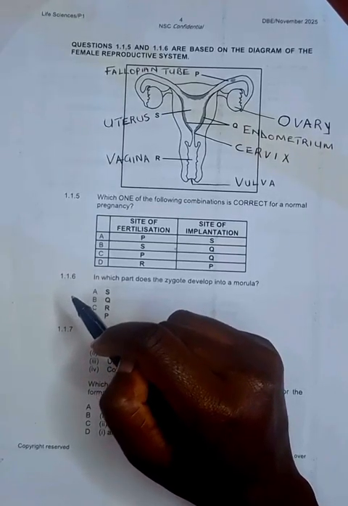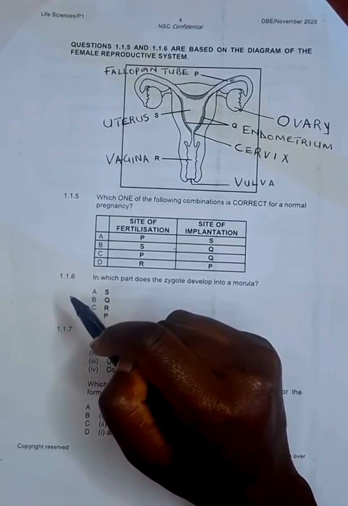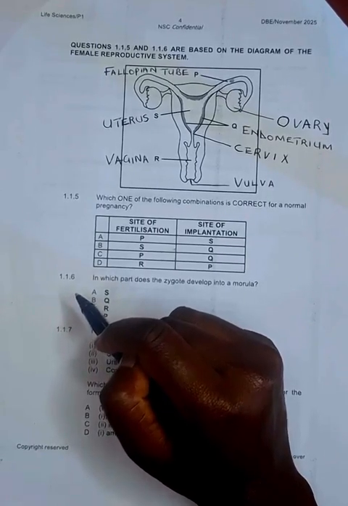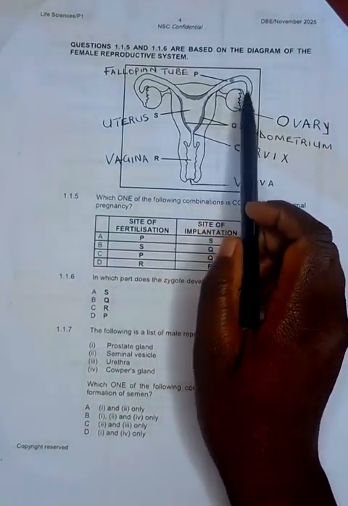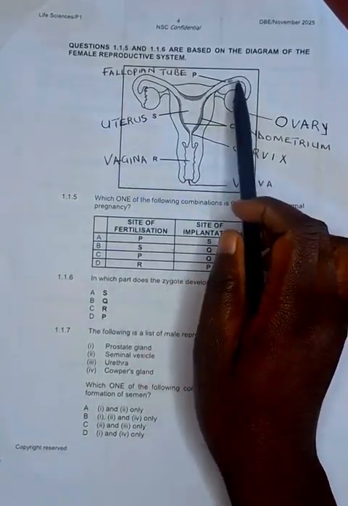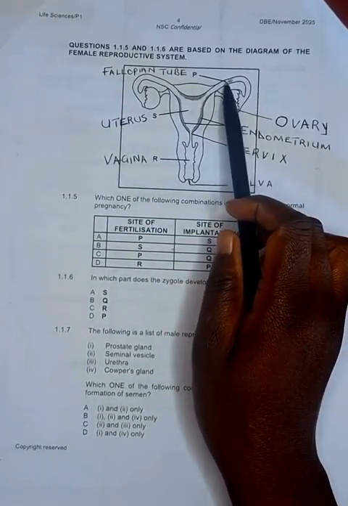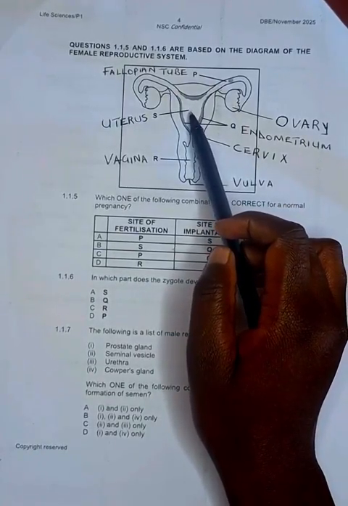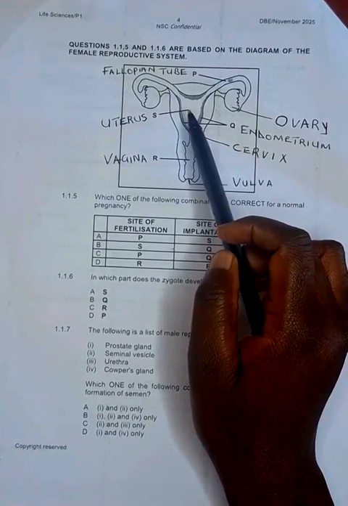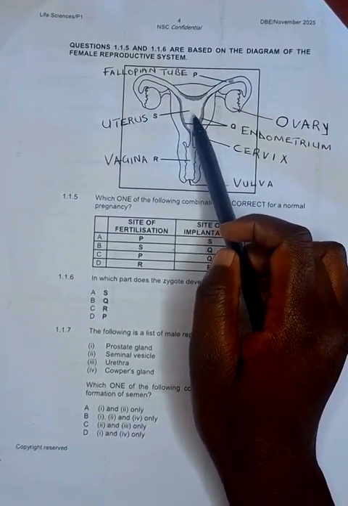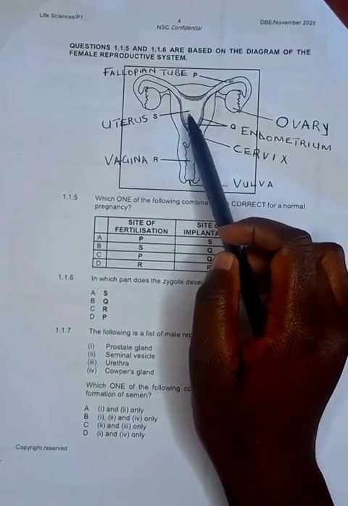Okay? Now, the female reproductive system is also important for fetal development. Let's say fertilization takes place in the fallopian tube. The fetus is going to develop inside the uterus. So, the female reproductive system is important for fetal development.